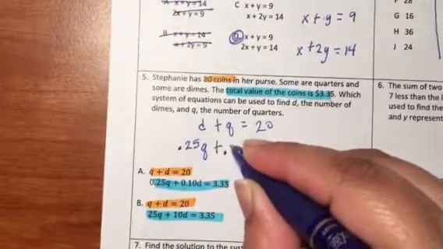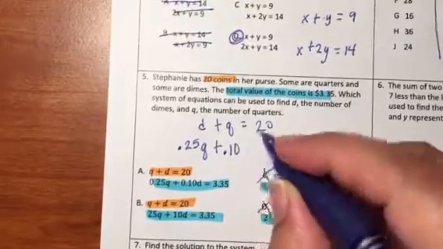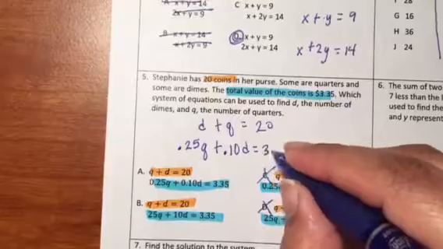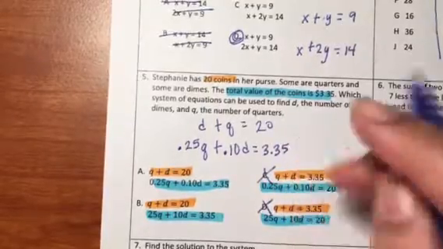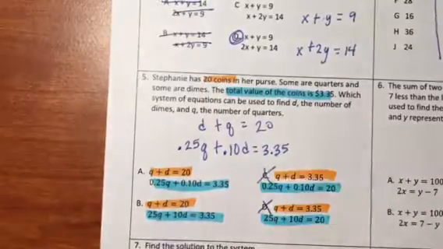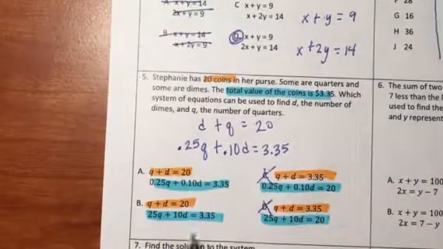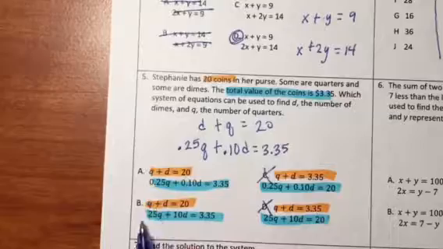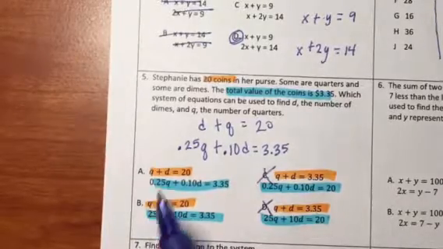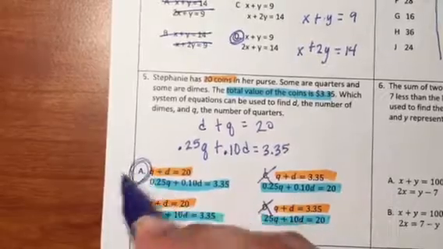And the value of a dime is 0.10, which is 10 cents. And that's going to give me the value of what's in her purse, which is the $3.35. So if you look, the difference between A and B is the fact that this has a decimal and this doesn't. So there's our answer.